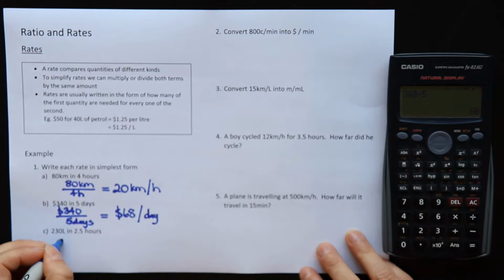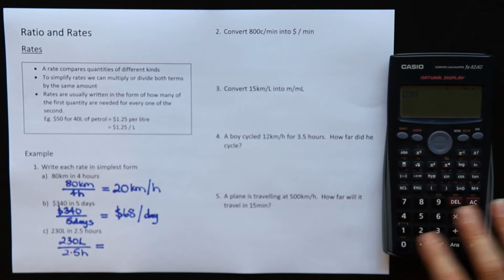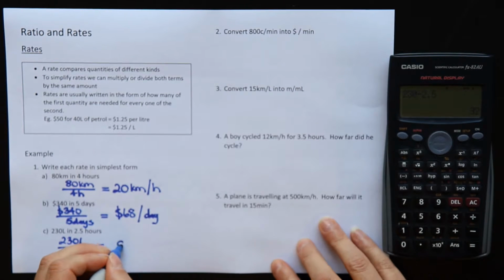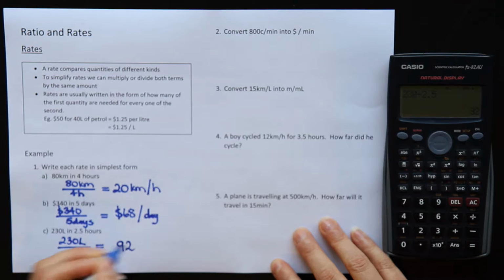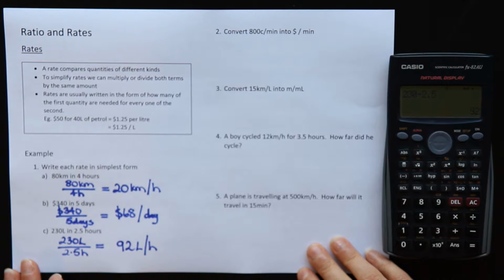And C, we have 230 litres in 2.5 hours. 230 divided by 2.5 is 92 litres per hour. So they're pretty straightforward, I hope, just simplifying some rates there.